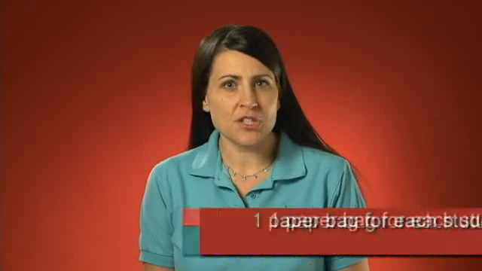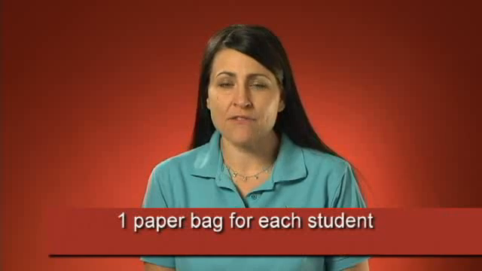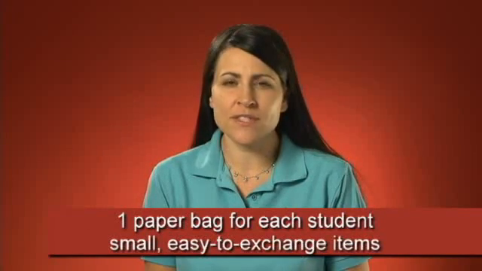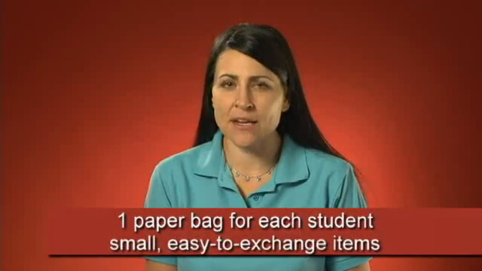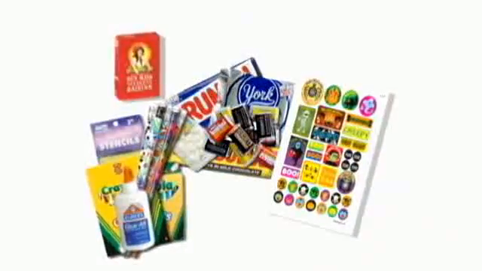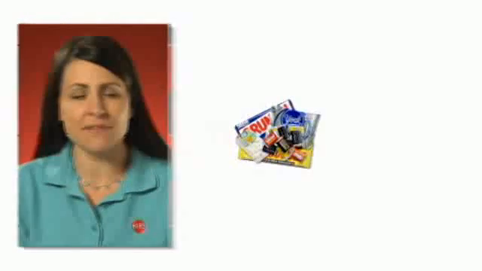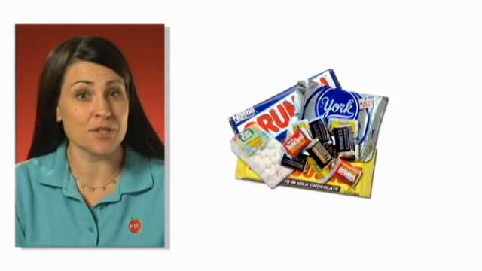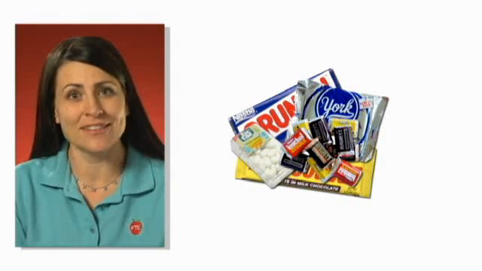For this simulation, you'll need one brown paper bag for each student and a large number of small, easy-to-exchange items. We used items from the dollar store, but don't worry, you don't have to break the bank to make this activity a success. A less expensive way would be to use a large variety of small candies. Stock up during Halloween when candy's on sale.